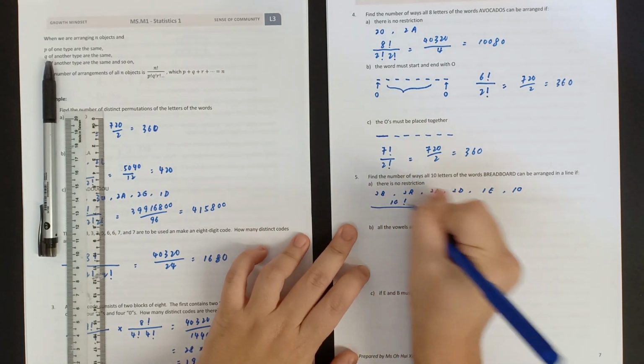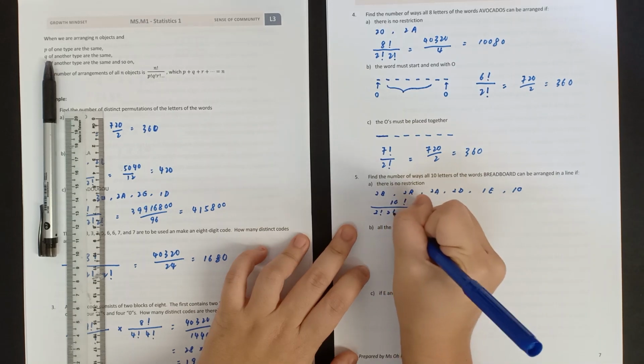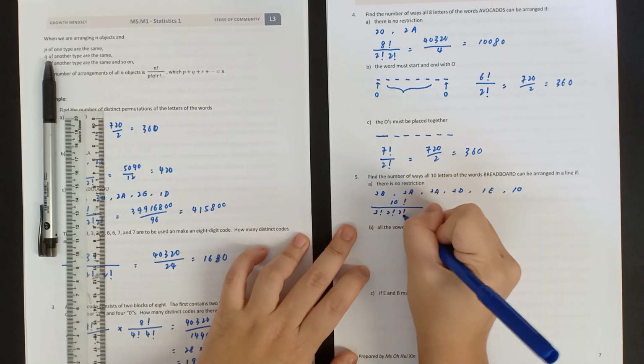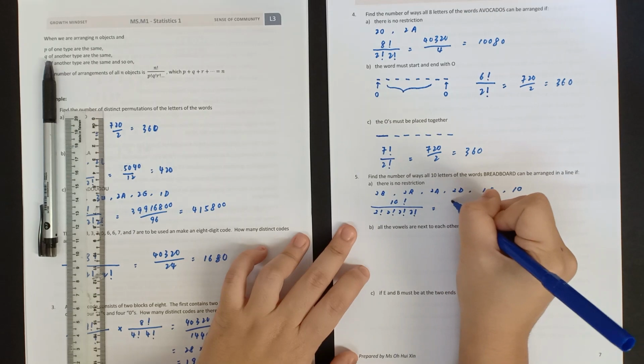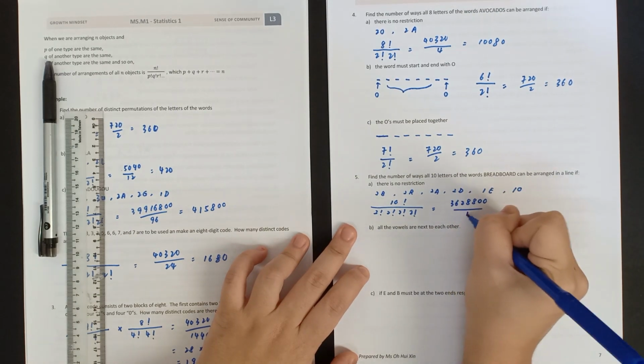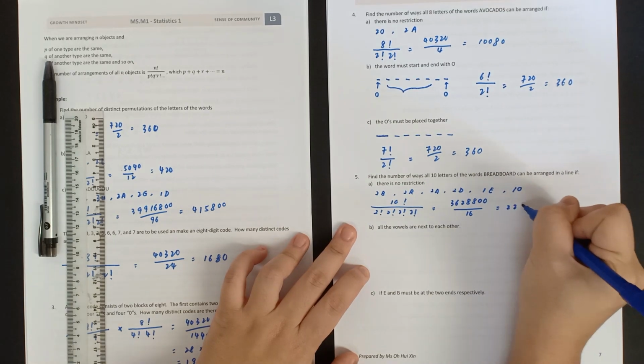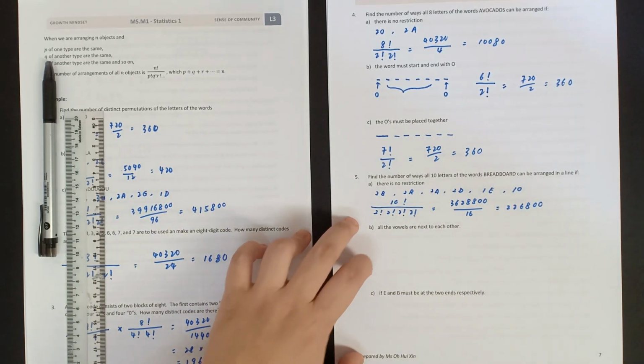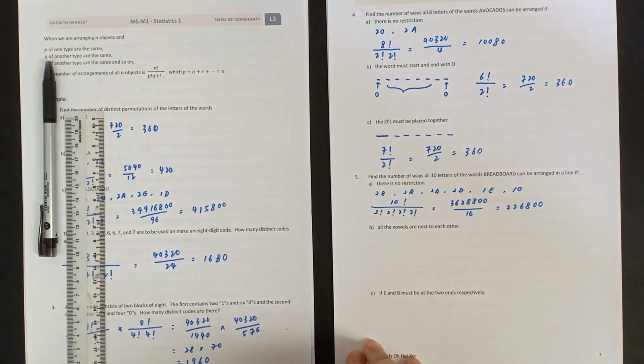Divide by the meaningless interchange 2, 2, 2, 2. Okay, so in total it's 3628800 divided by 16, which gives you 226800. Okay, so move on for B.